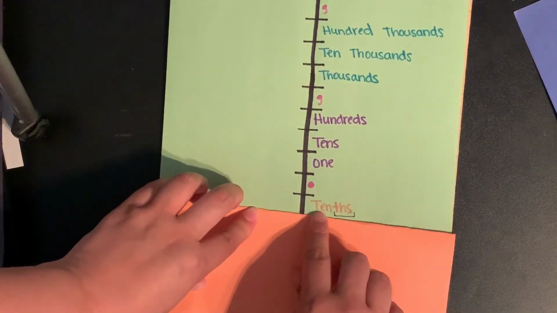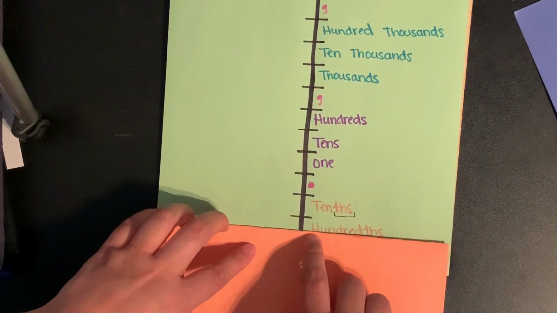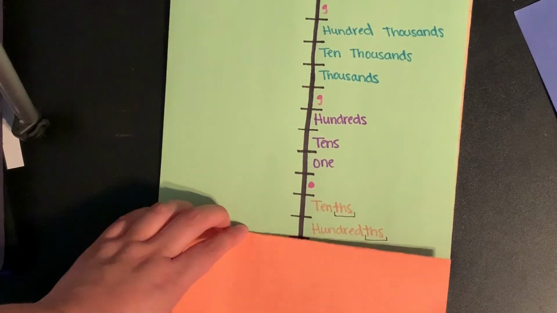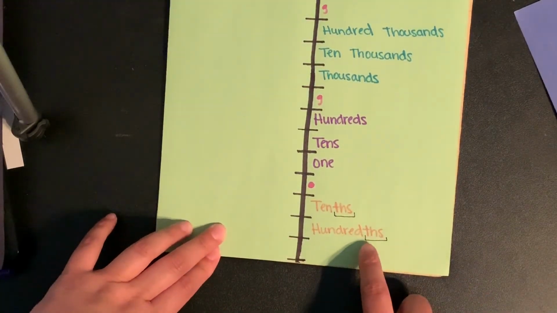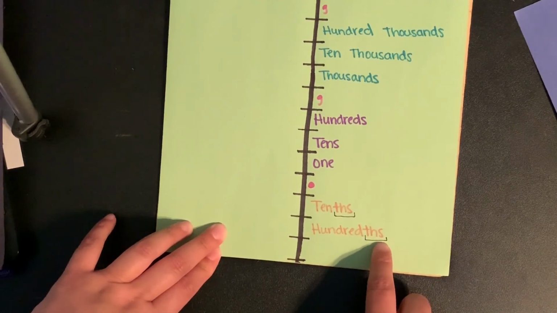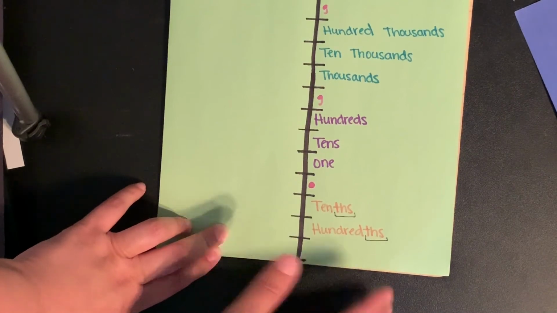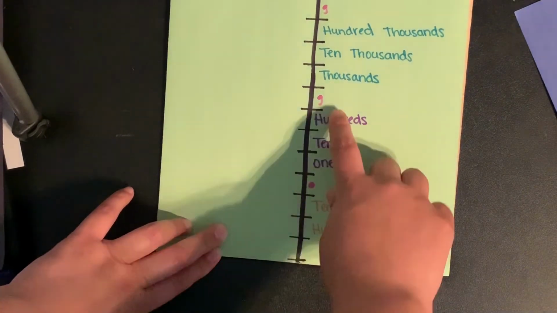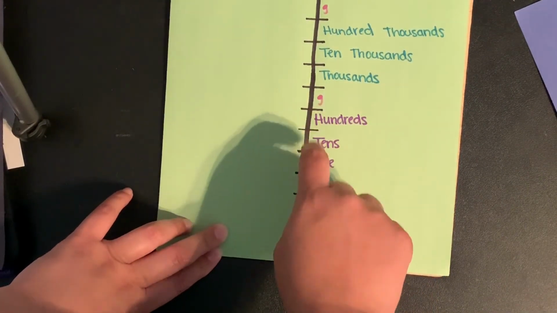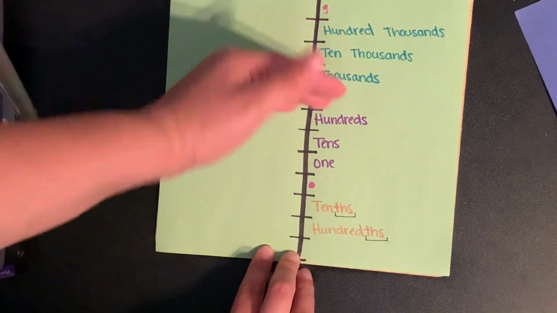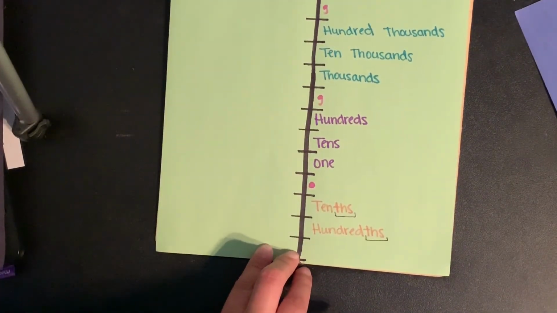We have tenths, hundredths. If a number ends with "ths," that means it is on the right side of the decimal. If it has thousands, it is on the left side of the decimal.